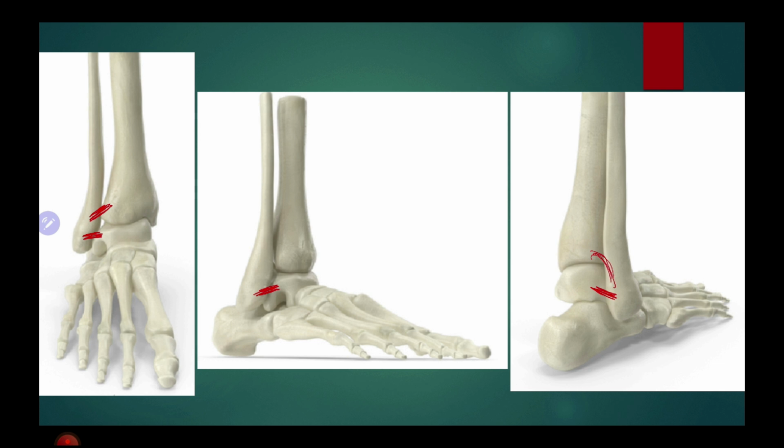So this ligament is rarely ruptured. The third ligament is the calcaneofibular ligament. As the name indicates, this ligament goes from the fibula to the calcaneus bone. Here we can see it goes like this. It is closely related to the peroneal tendons, which lie just above this ligament.